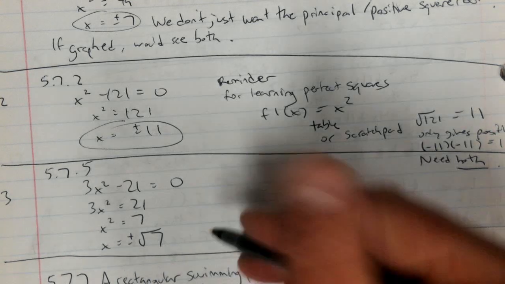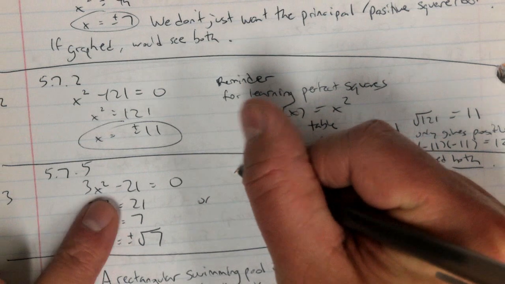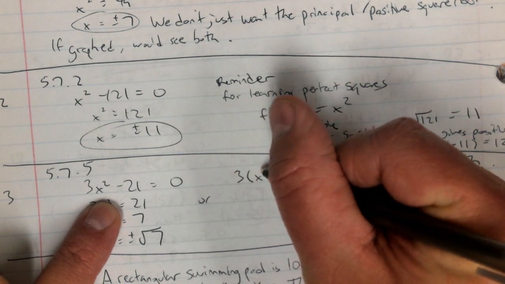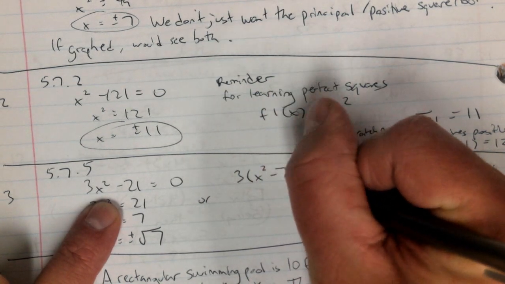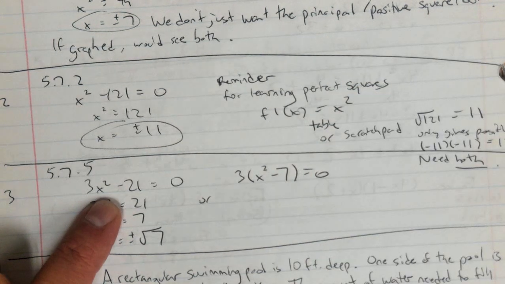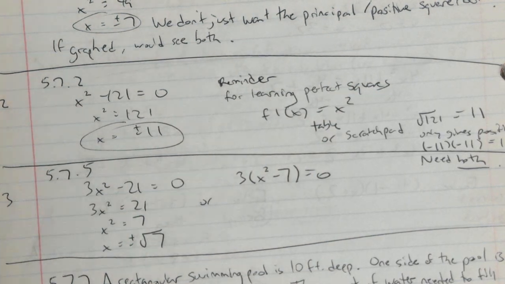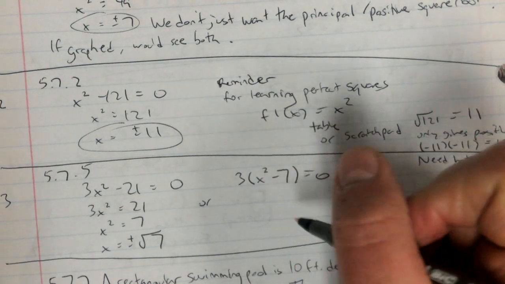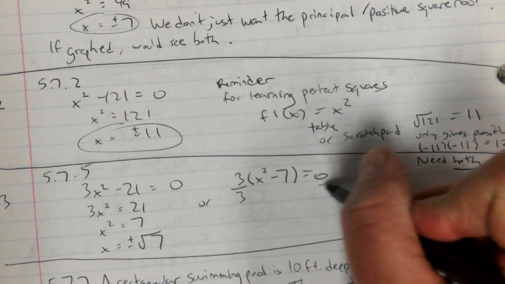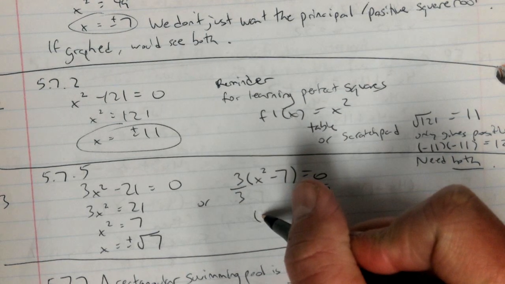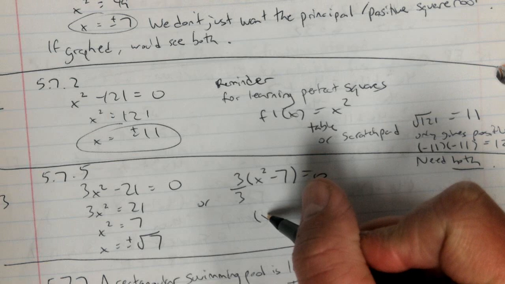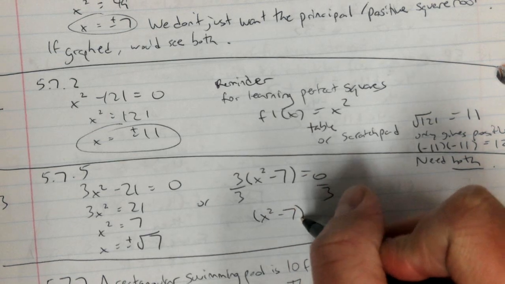The other way is if you have a 3 that you want to factor out, you'd get it like that. And then divide by 3, so you have x squared minus 7 equal to 0.